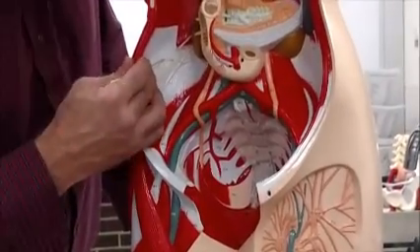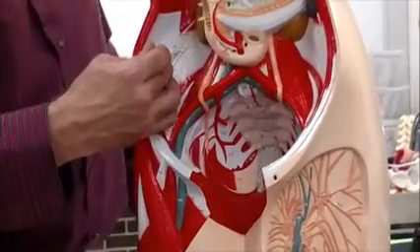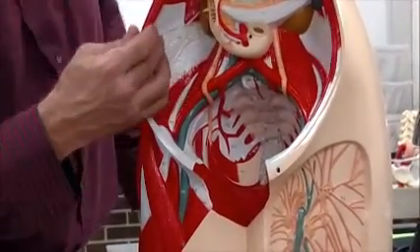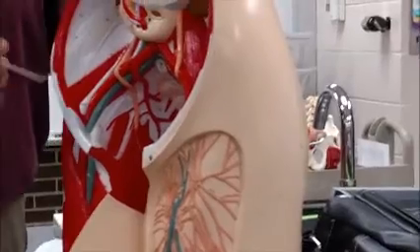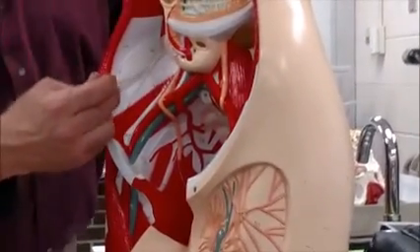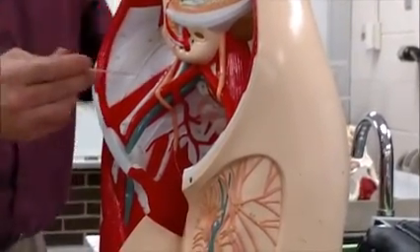So iliohypogastric, ilioinguinal, 360 and 361. Ready? Iliohypogastric, ilioinguinal. You can see them side by side. Any questions? Did you see them, Michelle? Iliohypogastric, ilioinguinal. The femoral nerve is next.